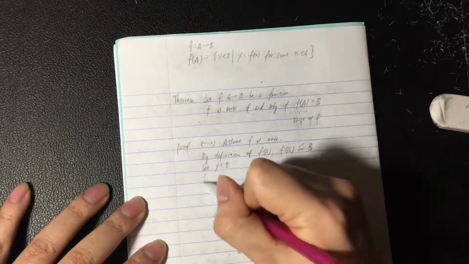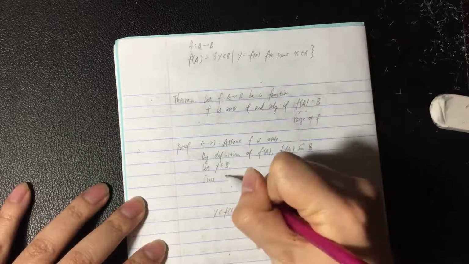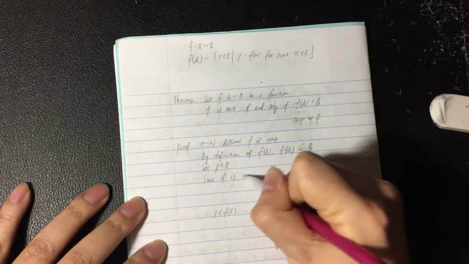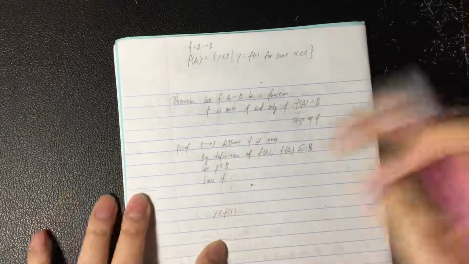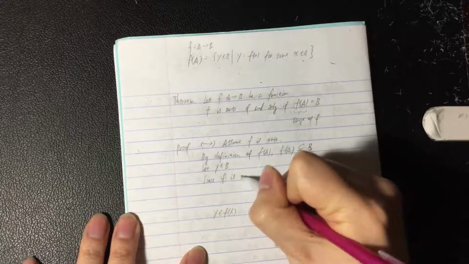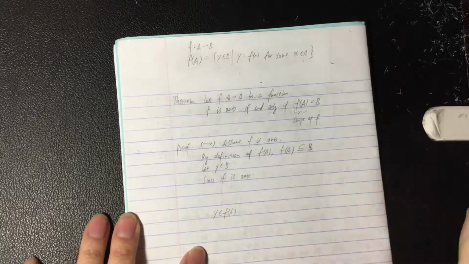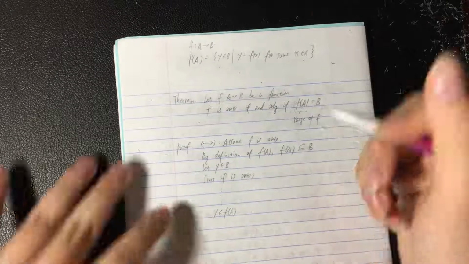Then since f is onto, what does it tell us?